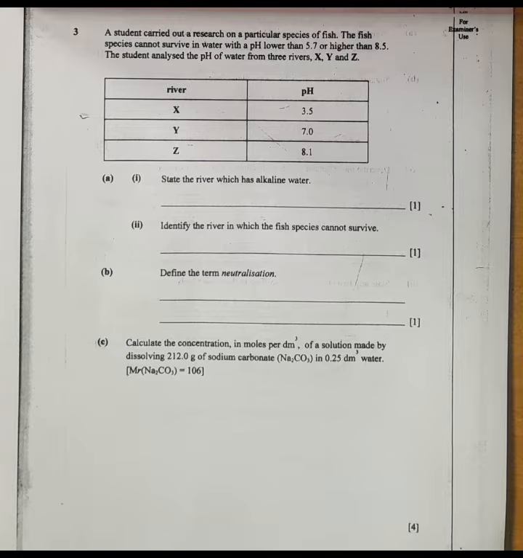We're supposed to state the river which has alkaline water. It is River Z. River Z is alkaline because alkaline is from pH 8 to pH 14. And then on part 2, it is saying identify the river in which the species cannot survive. We are going to write River X because they are specifying that the fish cannot survive in water with pH that is lower than 5.7, of which the pH of River X is 3.5, which is lower than 5.7.